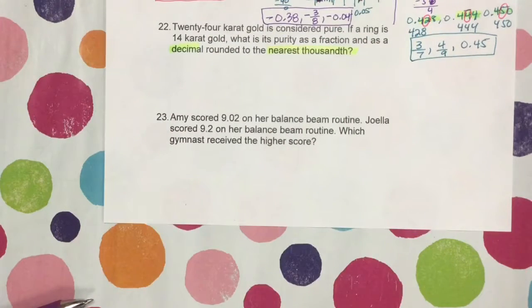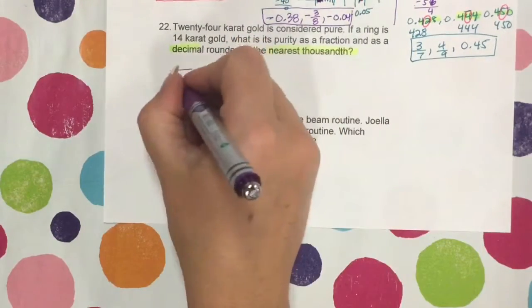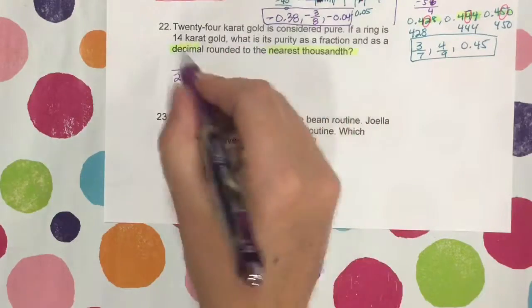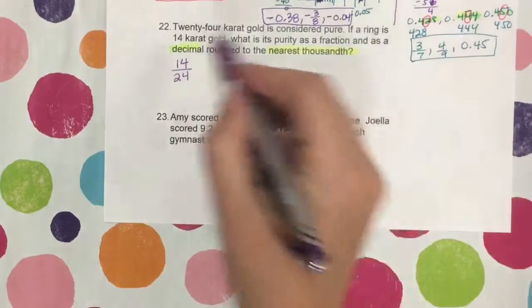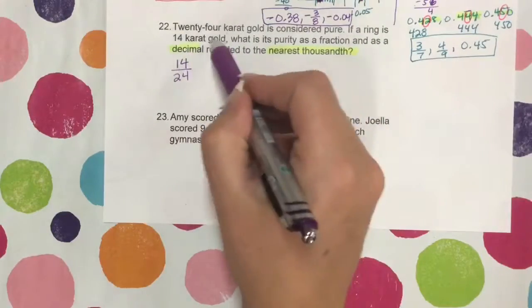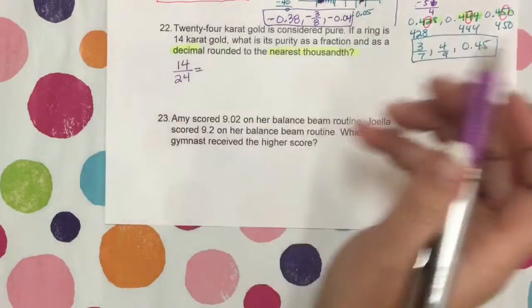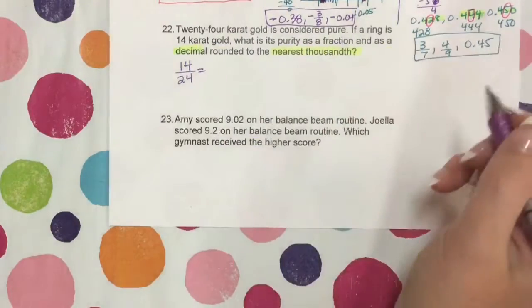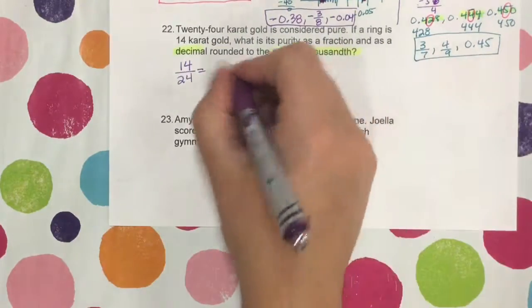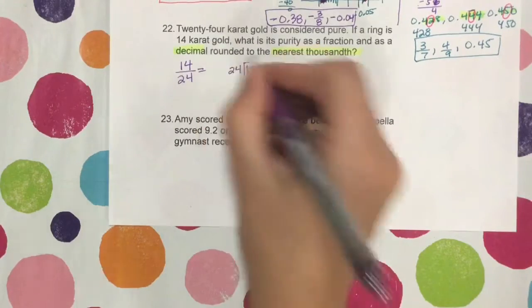So when it's talking about purity, we know that 24 is totally pure, and 14 means it is partially pure. So that's really our fraction. It's going to be 14 over 24. To figure that out, I don't think we can use mental math. This isn't going to turn into 100 or a 10 really easily. So we're just going to have to do the long division. It's going to be 14 divided by 24.